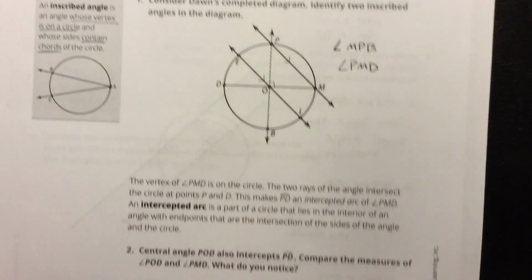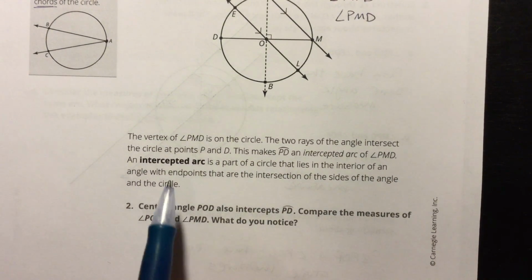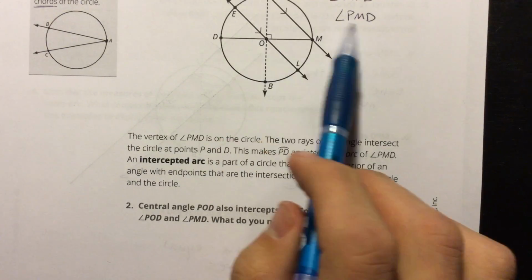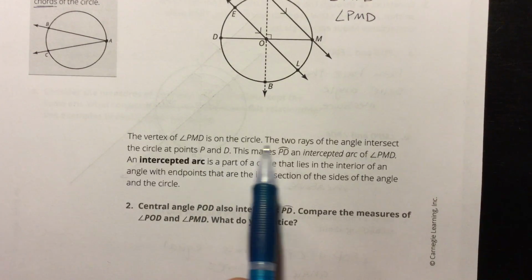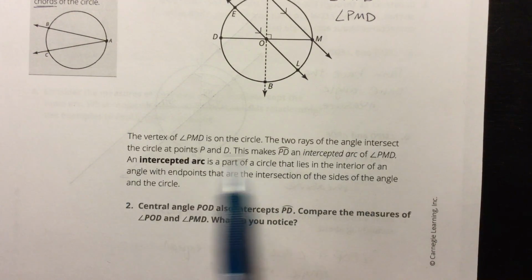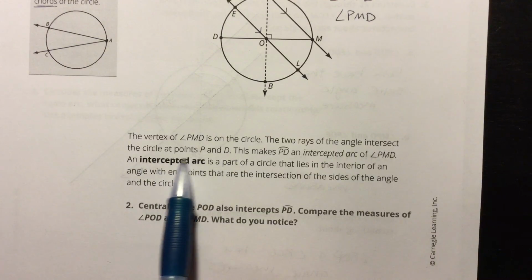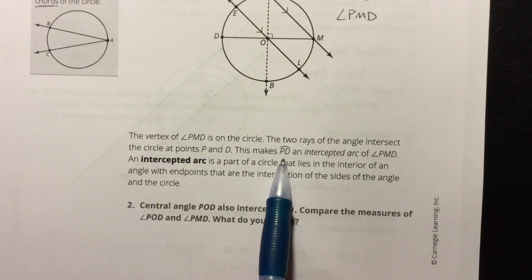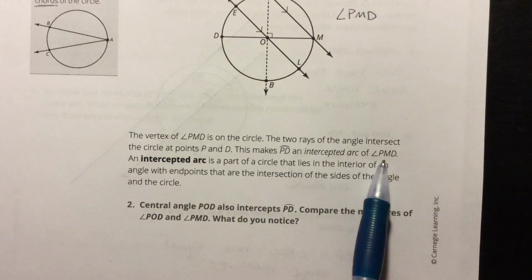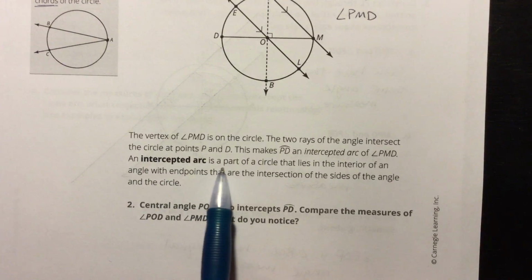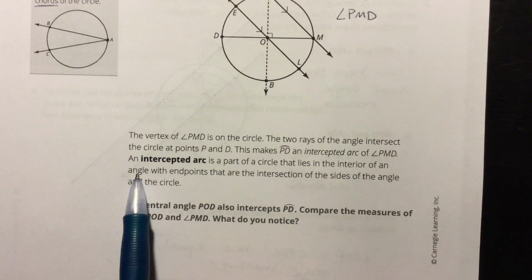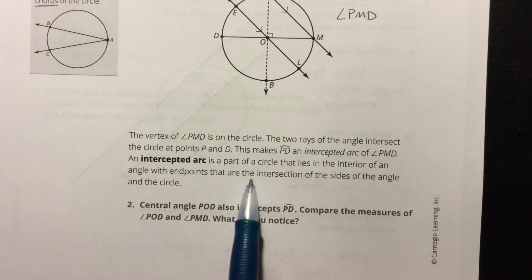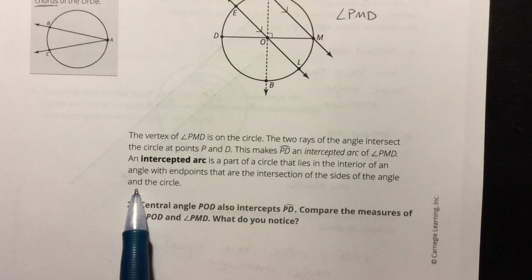Okay. So now we have this lovely paragraph here. Basically, it's telling us what an intercepted arc is. I'll go ahead and read it. The vertex of angle PMD, the one that I just was talking about, is on the circle. The 2 rays of the angle intersect the circle at points P and D. This makes arc PD an intercepted arc of angle PMD. An intercepted arc is a part of the circle that lies in the interior of an angle, with endpoints that are the intersection of the sides of the angle and the circle.